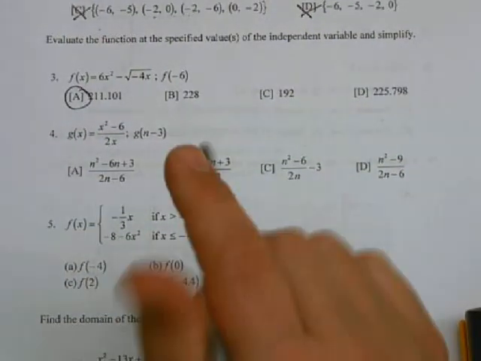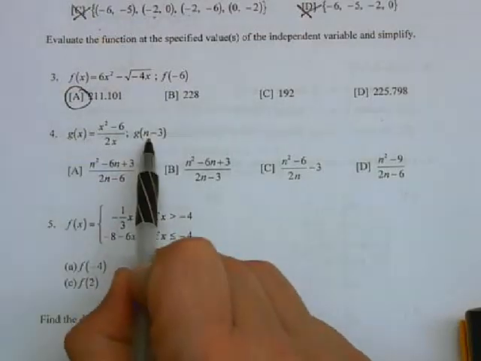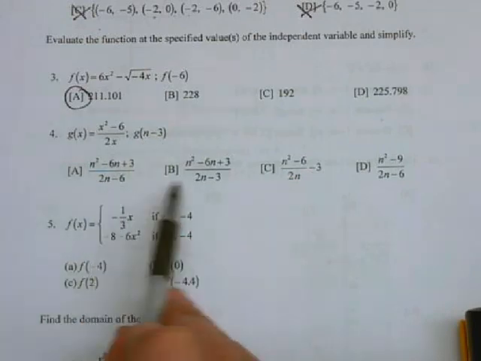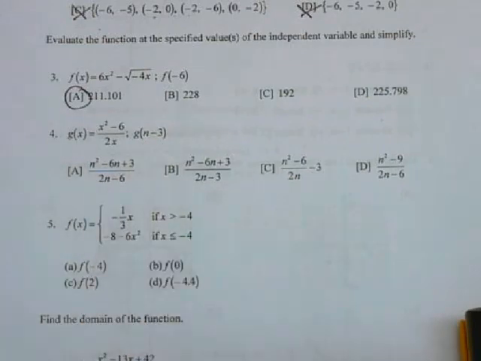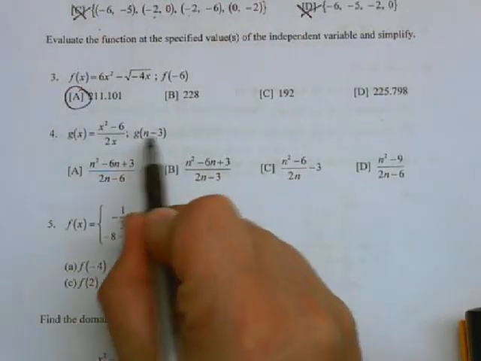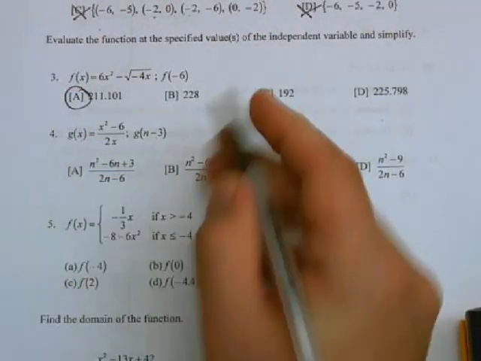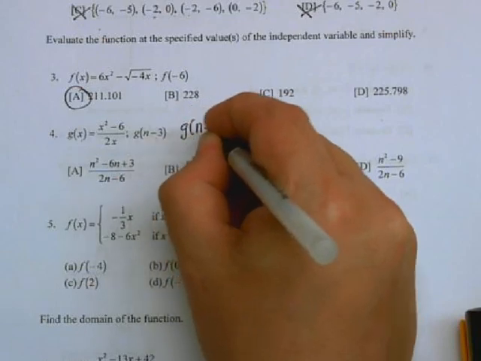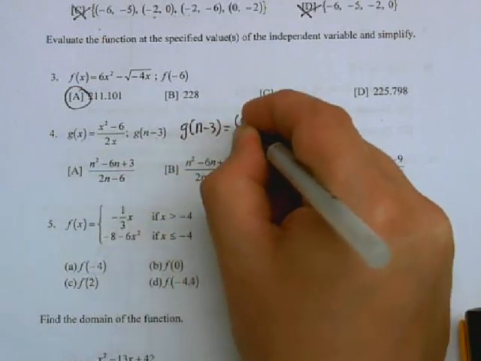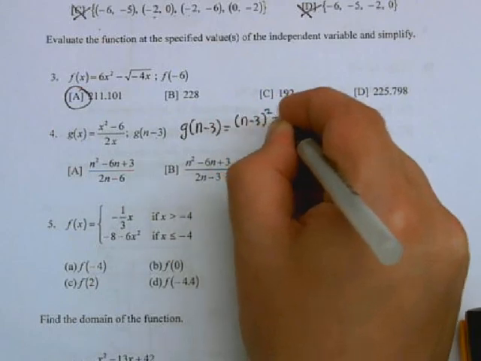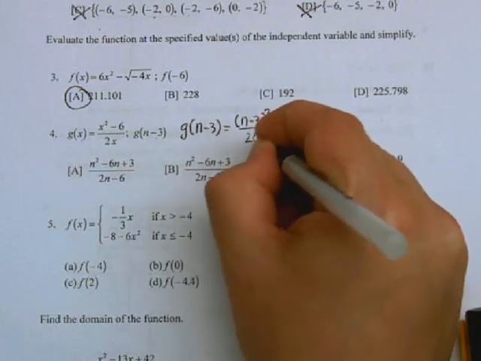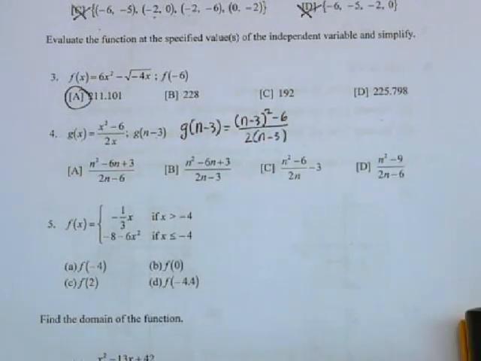For number 4, we were given a function, and we wanted to find g of n minus 3. So as you can see from these responses here, it's not going to be a number. So wherever we see x, we're going to plug in n minus 3. Now, as you can see, it doesn't match into the answers A through D. The reason is that we need to simplify the expression.